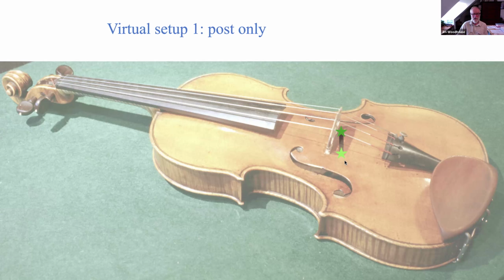So with just the empty body with no post, I do a set of vibration measurements involving these 2 points. So that's 4 measurements. I tap with the hammer on the top, and I measure both on the top and the back. Then I tap with the hammer on the back and I measure on the top and the back. So there are 4 measurements on the box.